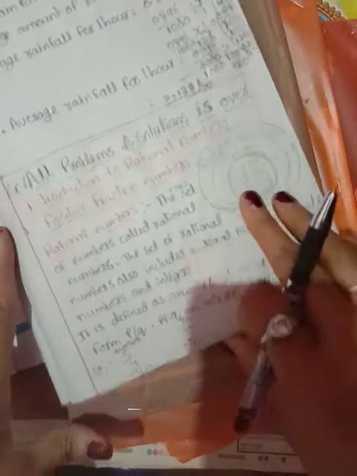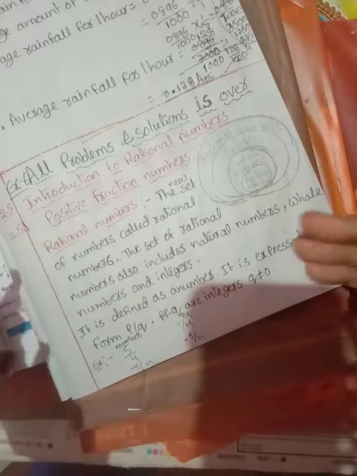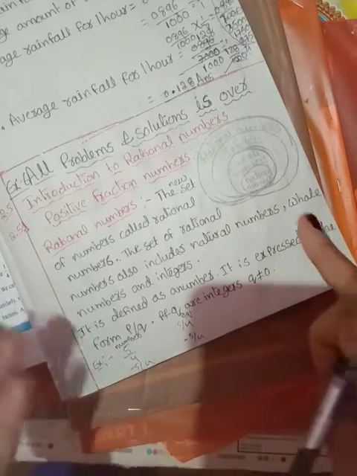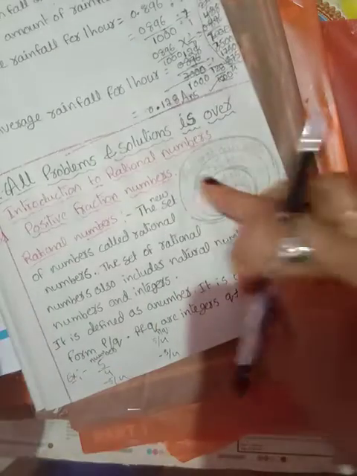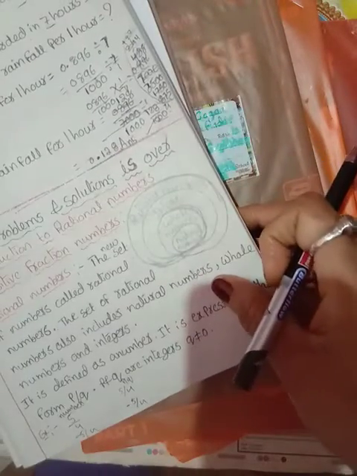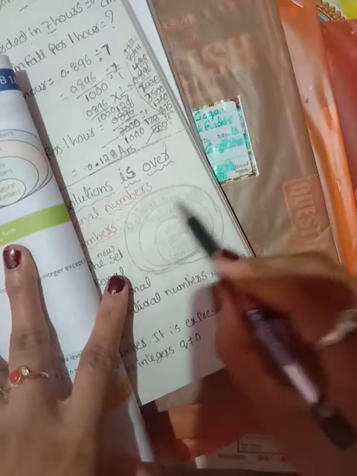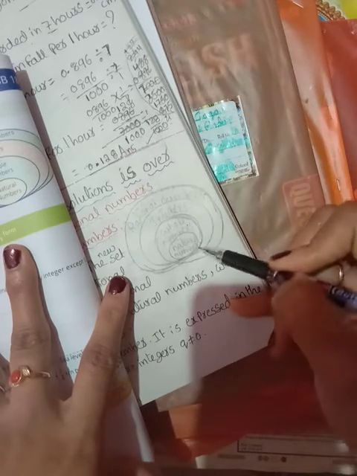The set of rational numbers also includes the natural numbers, whole numbers and integers. It is a bigger collection of numbers, called the rational numbers. All of them are included here. There is also a neat diagram in our lead book and supplementary book, showing the rational numbers and the integers, whole numbers and natural numbers included in them.